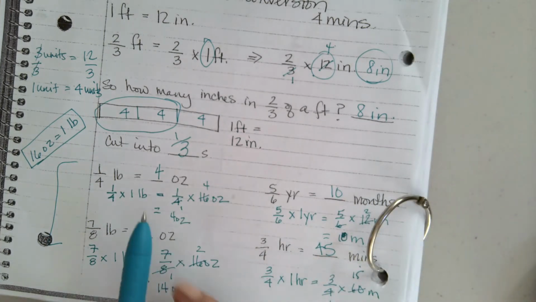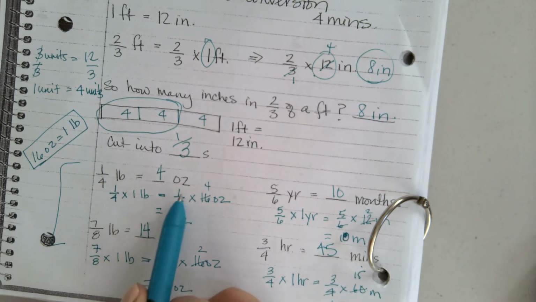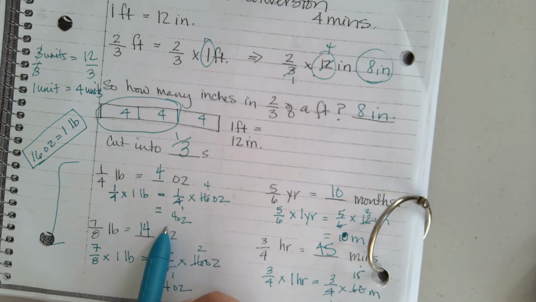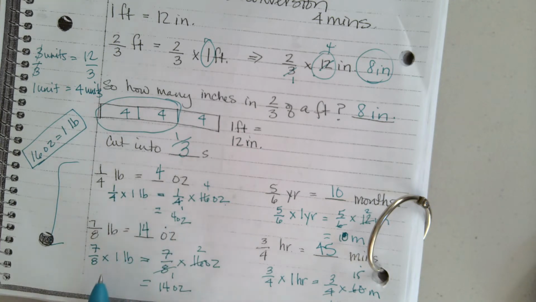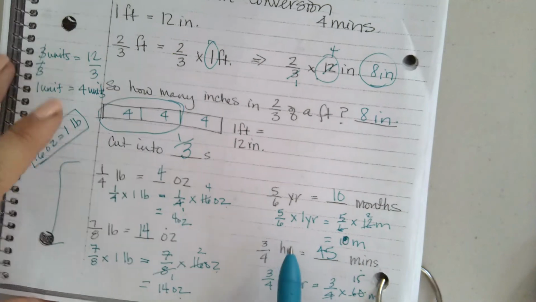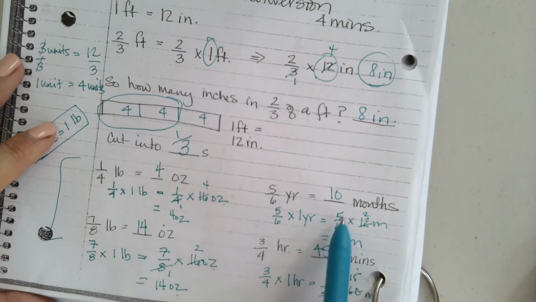All right, how did you do? Did you take 1/4 times 1 pound and turn it into 1/4 times 16 ounces? Cross cancel, get 4 ounces. 7/8 times 1 pound turns into 7/8 times 16 ounces, which is 14 ounces. Then we have 5/6 times 1 year is equal to 5/6 times 12 months.